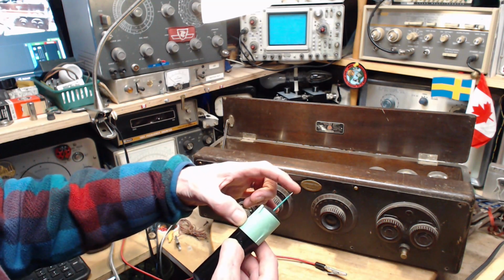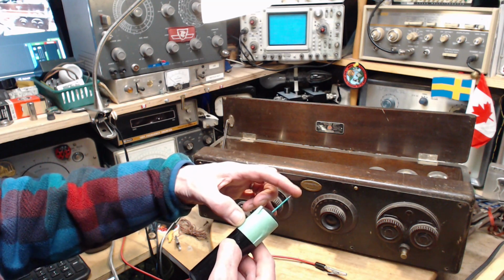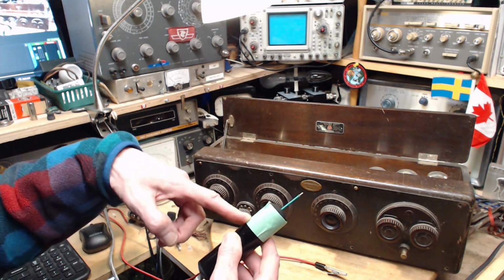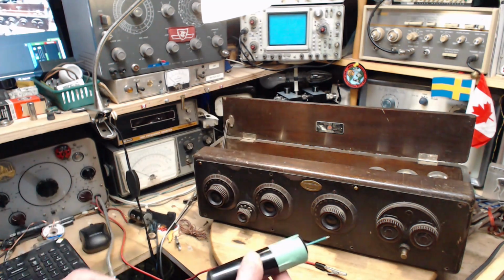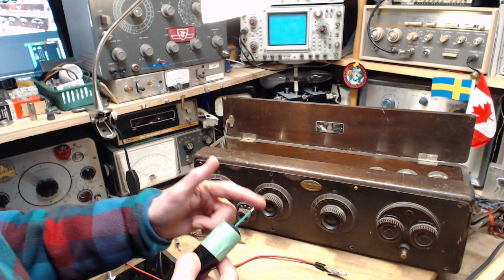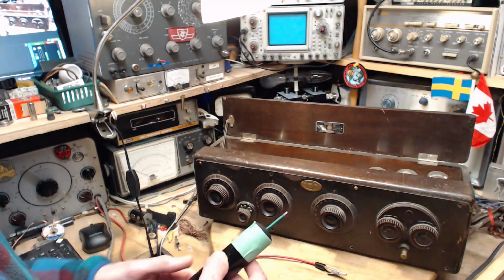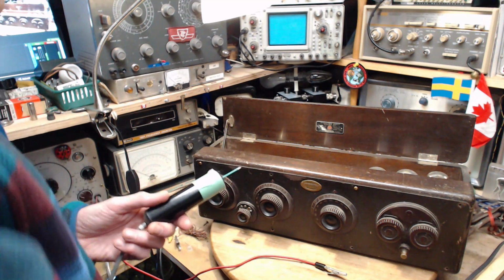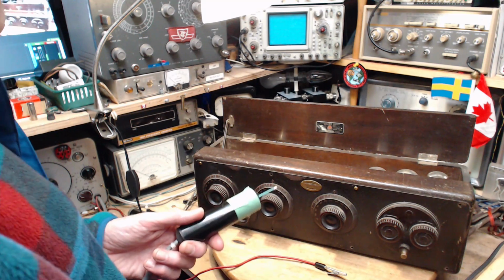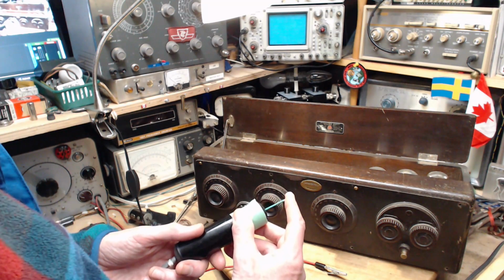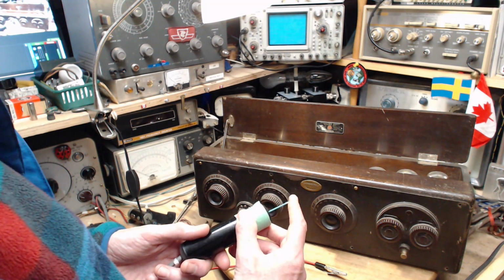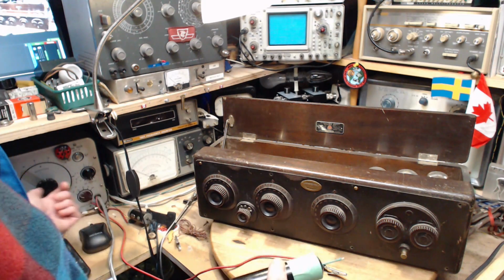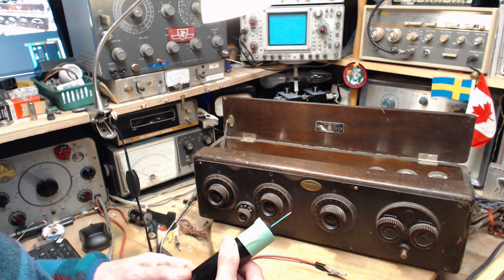That makes the impedance of this connection extremely high because it's just going to a grid on a tube, so it's pretty much an open piece of wire. So this affects circuits minimally, not 100%, but fairly minimally. If I hold this in an electric field that's strong enough, just holding it in the field, we'll hear it come out of the speaker on this guy.